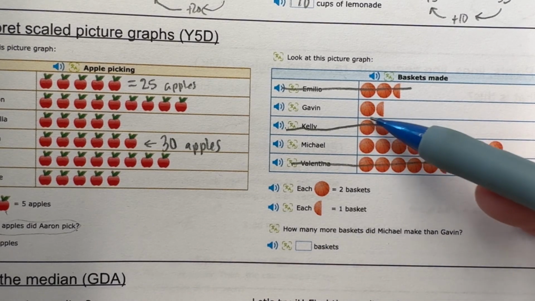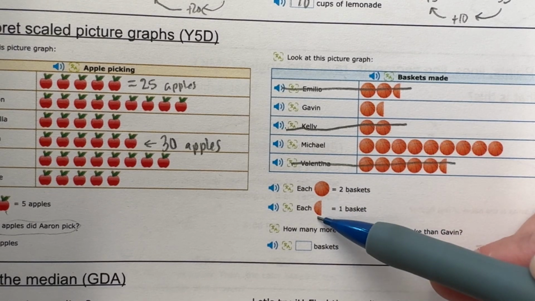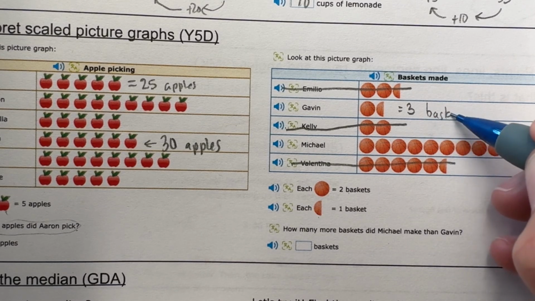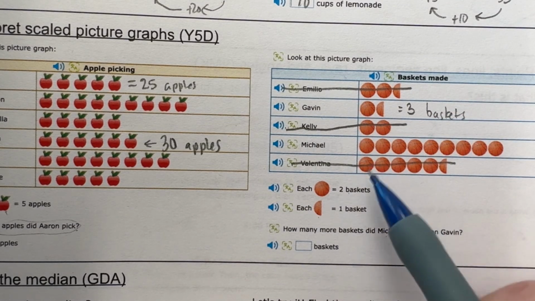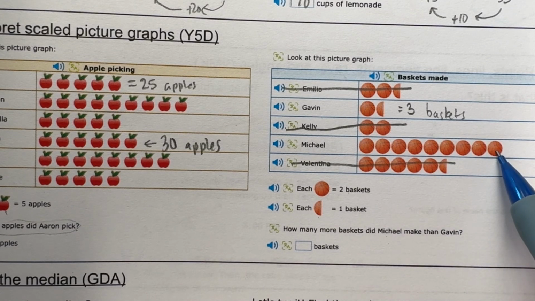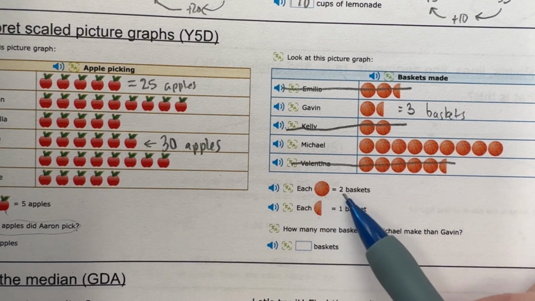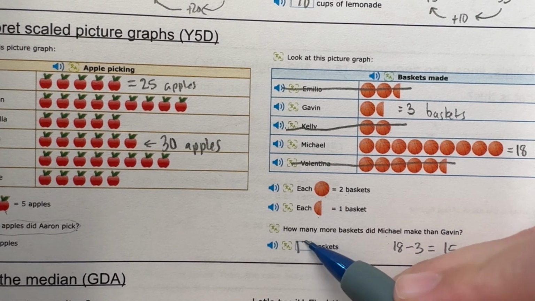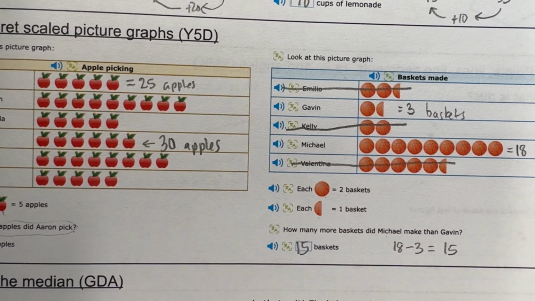So Gavin has a full basketball, that's 2 baskets, plus a half basketball, that's 1. So that's 2 plus 1, this is 3. 3 baskets. Okay, now how many did Michael make? Let's see, 1, 2, 3, 4, 5, 6, 7, 8, 9 full basketballs. Okay, so each of those represents 2 baskets, so 9 times 2, that's 18 baskets. So how many more did Michael make than Gavin? Well, Michael made 18, Gavin made 3, so that's 15 as the difference, right? So he made 15 more baskets than Gavin. Okay.